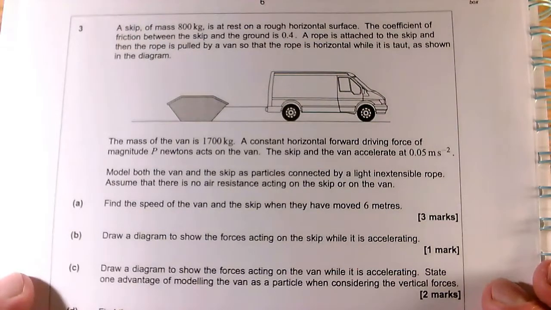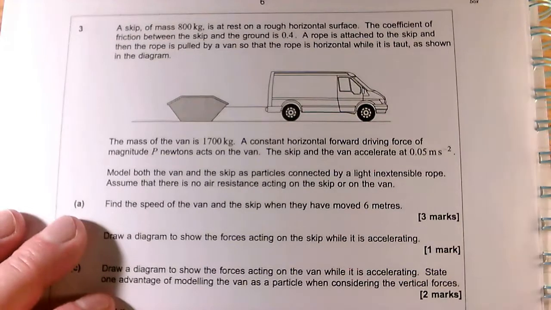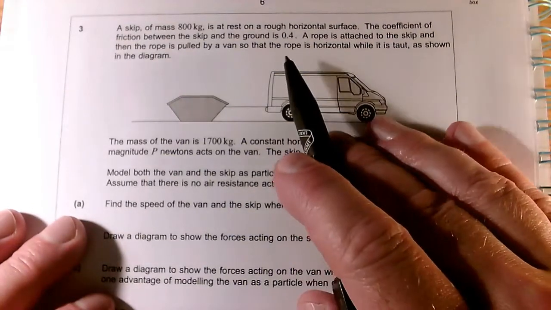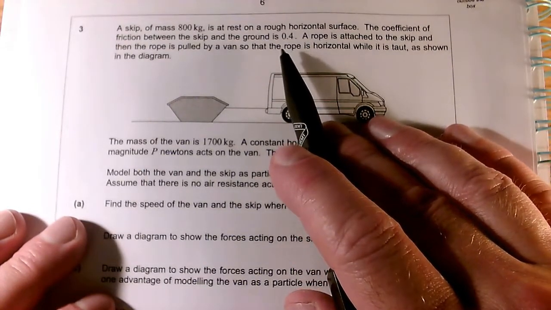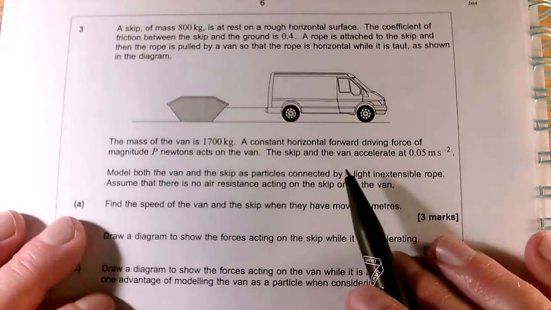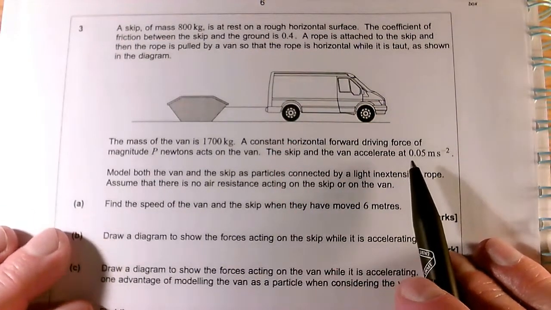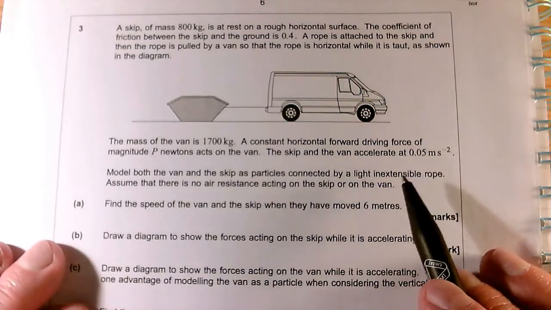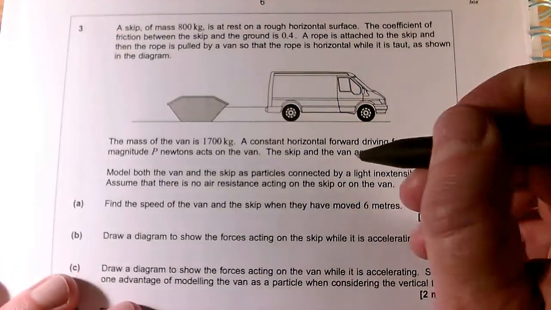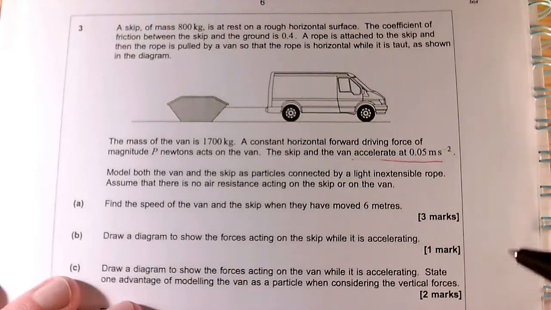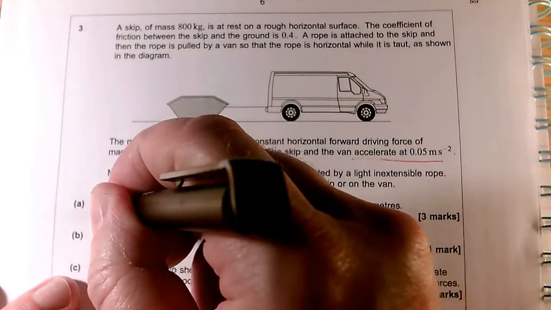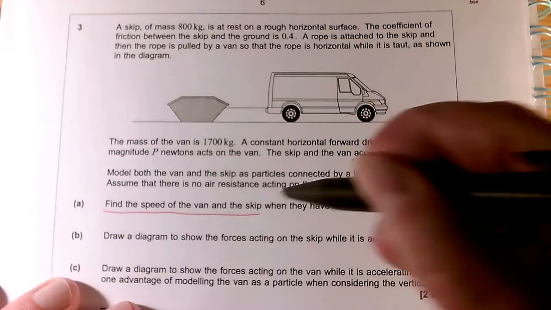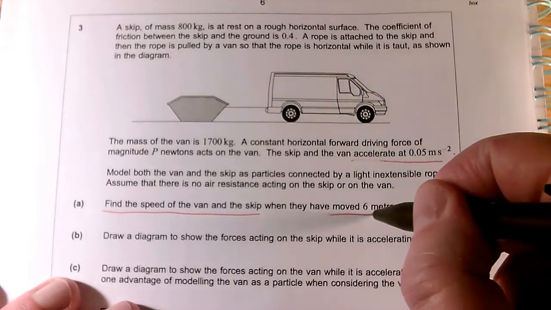Okay, here I've got a skip being dragged along by a van, but I've got other stuff going on in this question. For example, I've got a coefficient of friction. I actually got an acceleration before I start. So this isn't one of the classic solve to find the acceleration. And in fact, the acceleration is going to be my starting point because we want to find the speed of the van and the skip when they have moved 6 meters.